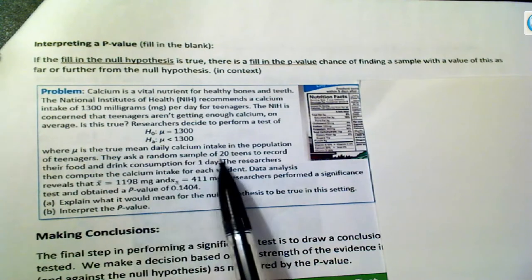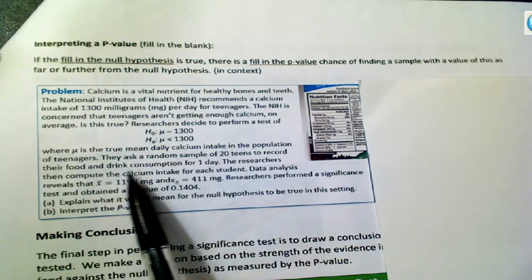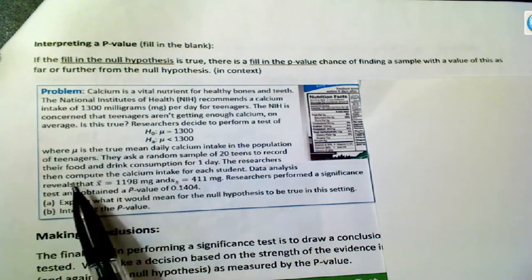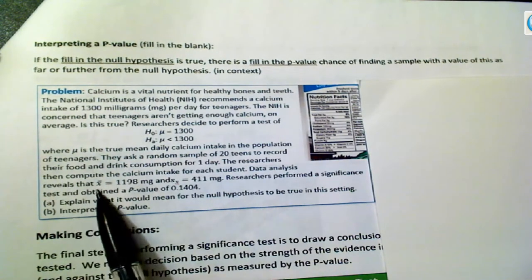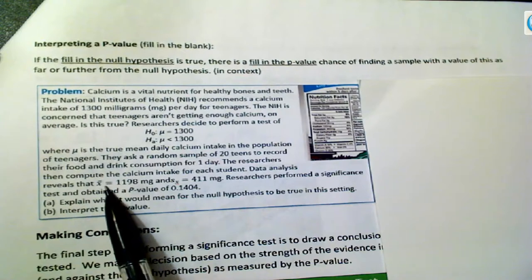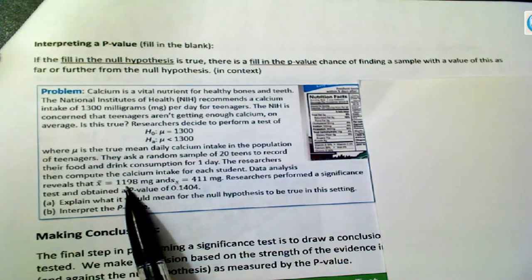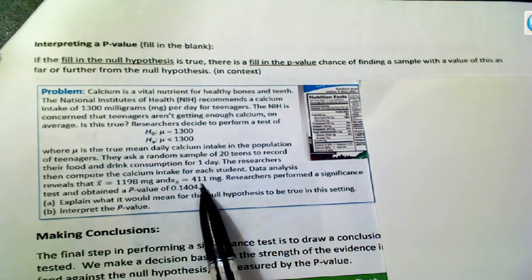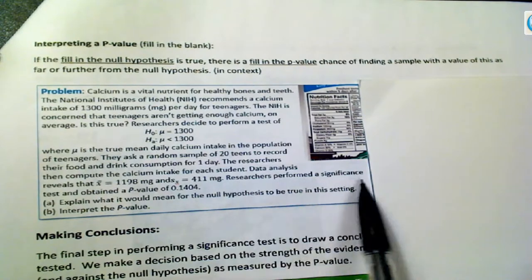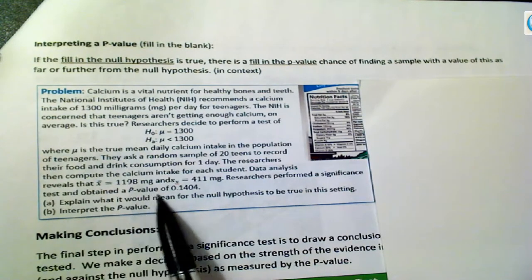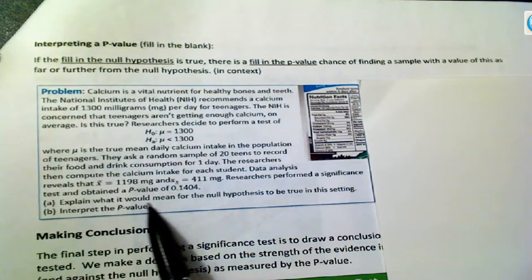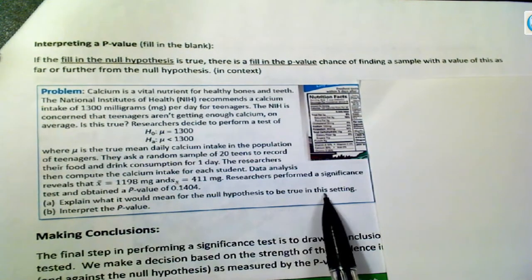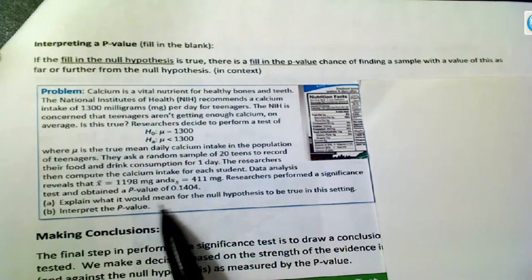They ask a random sample of 20 teens to record their food and drink consumption for one day. The researchers then compute the calcium intake for each student. Data analysis reveals that the mean average is 1198, and there's your standard deviation. Researchers performed a significance test, and they obtained a p-value of 0.1404. Explain what it would mean for the null hypothesis to be true in this setting, and then interpret the p-value.